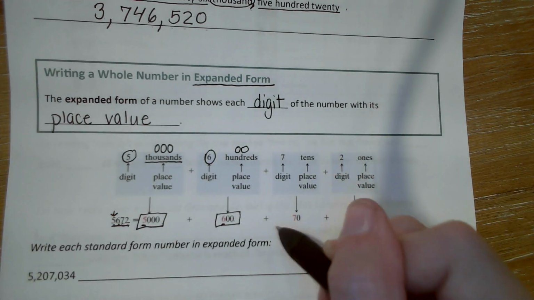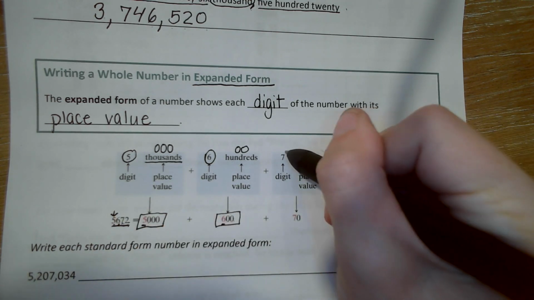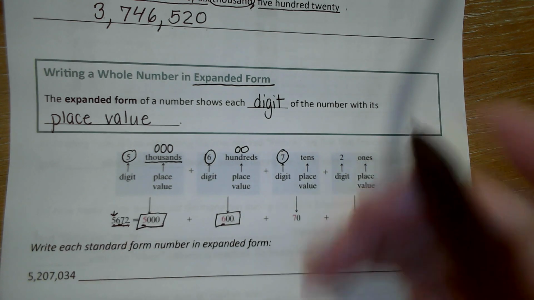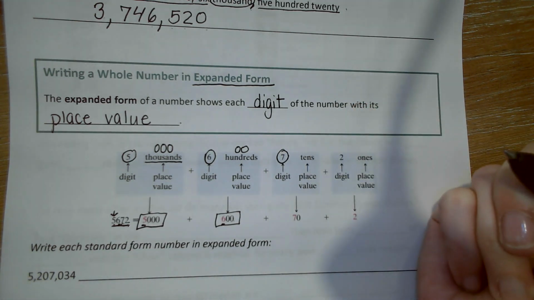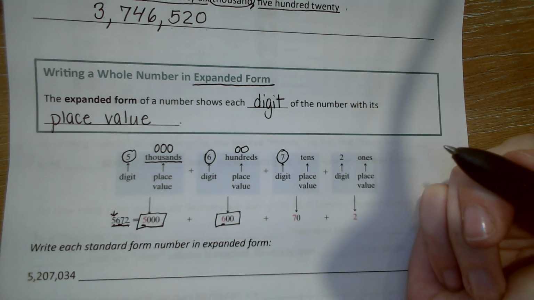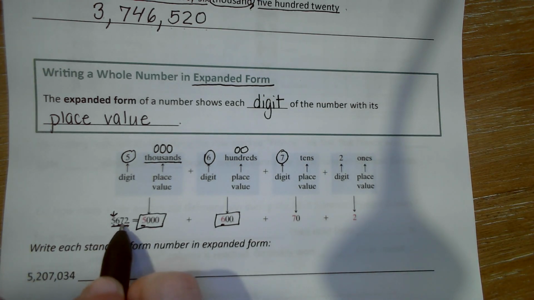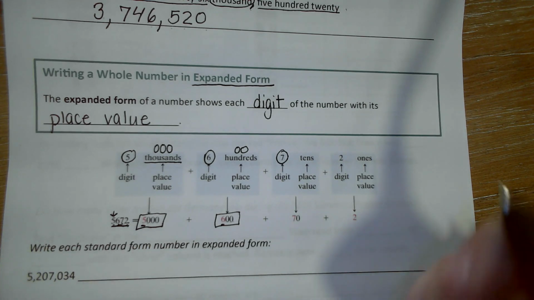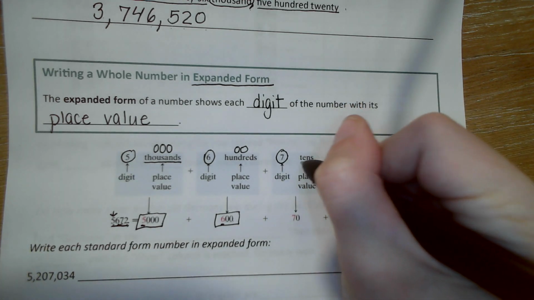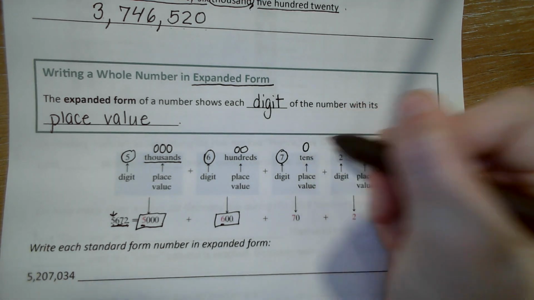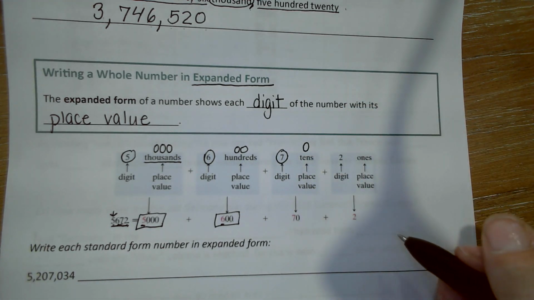The next digit we're looking at is the 7, and it's in the tens place. Now, the tens place always has 1 place value following it. So a number in the tens, when we write it in expanded form, is going to have 1 zero after the digit.